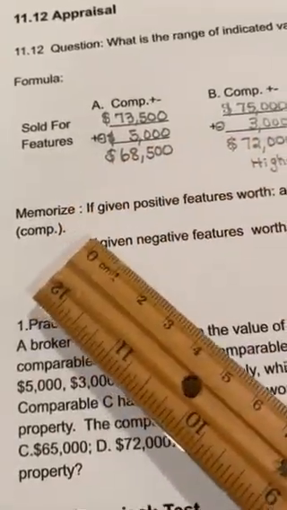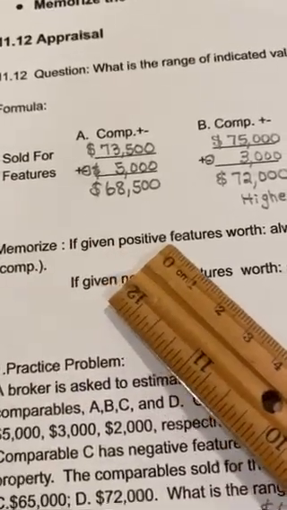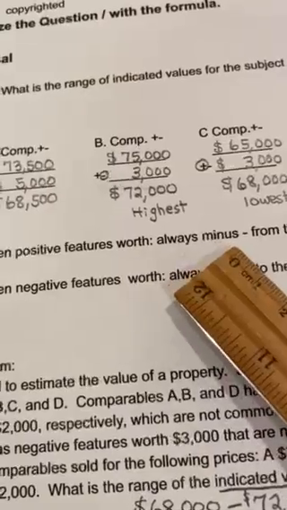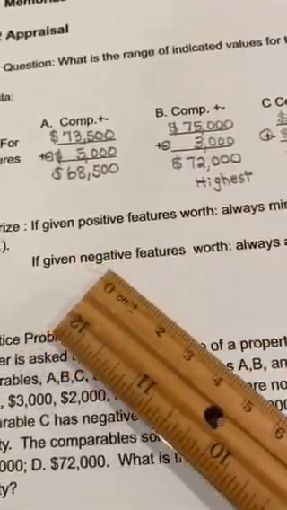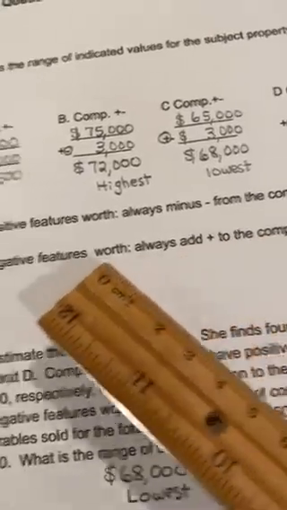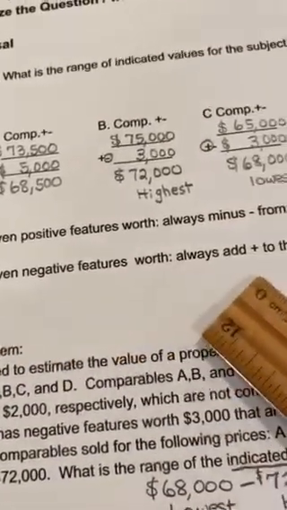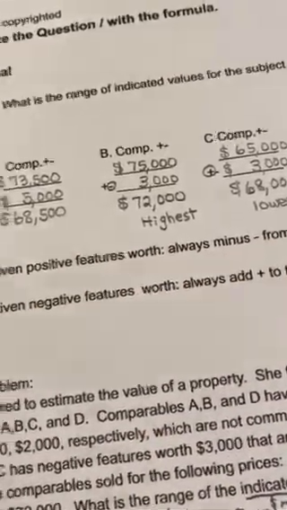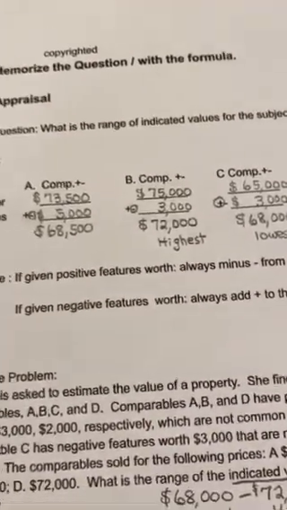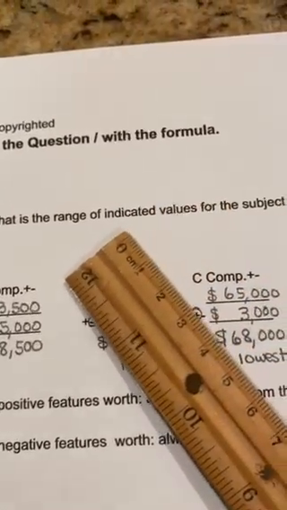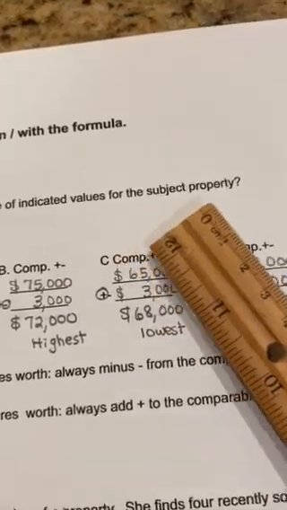Now remember the rule. If given positive features, if they say that it's a plus, you always minus. If they give you negative features, you always plus. You add. If it's negative, you add your plus sign. If it's positive, you minus, the minus sign. That's the rules for when you're finding what is the range of indicated values for the subject property.